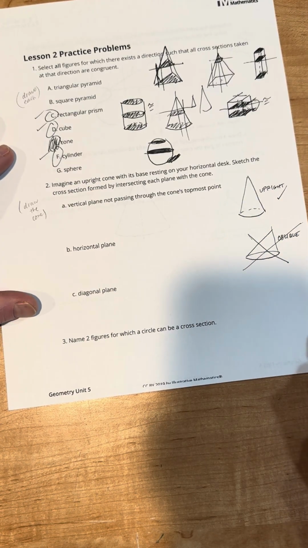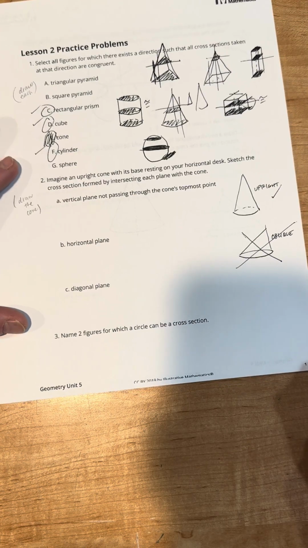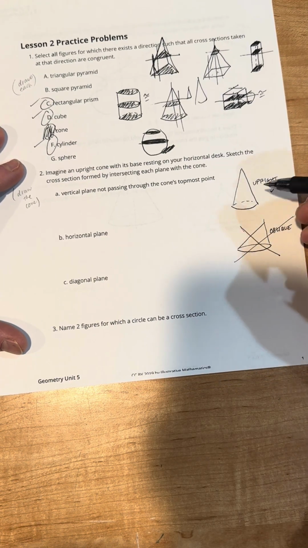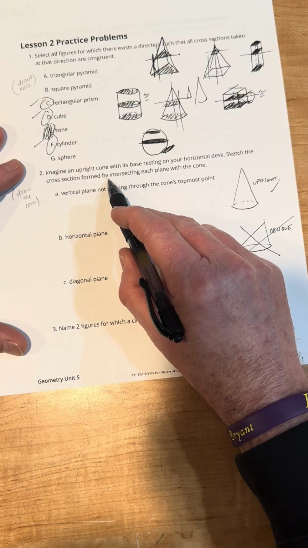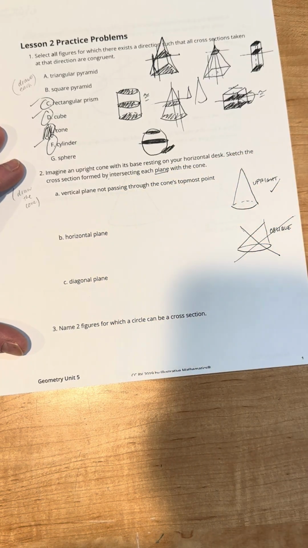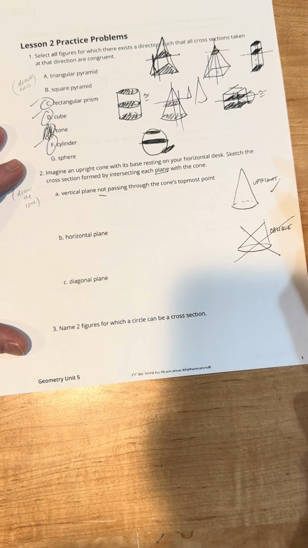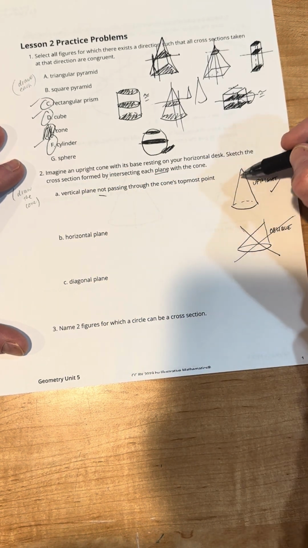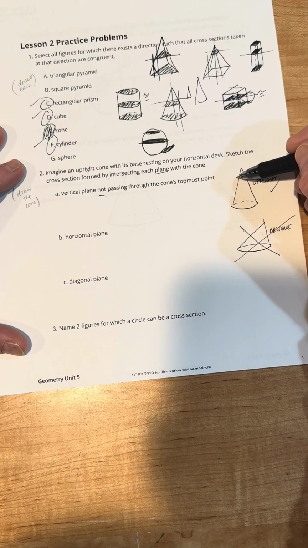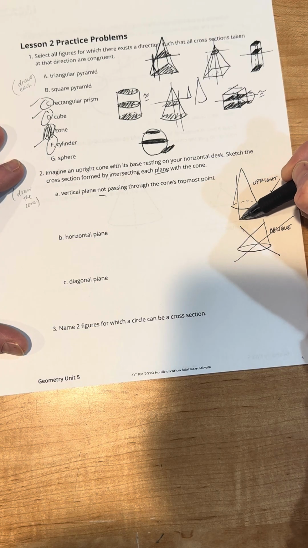Imagine an upright cone with its base resting on your horizontal desk. Sketch the cross section formed by intersecting each plane with the cone. Vertical plane not passing through the cone's most top point. So here's a vertical plane.